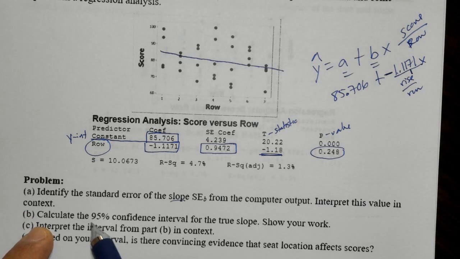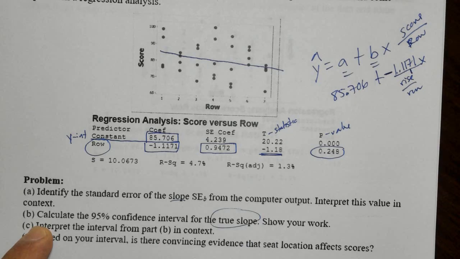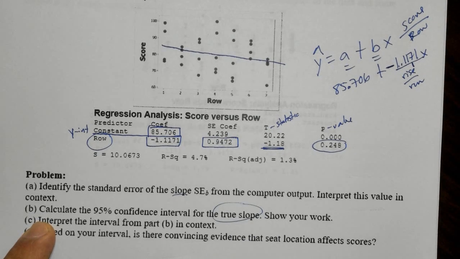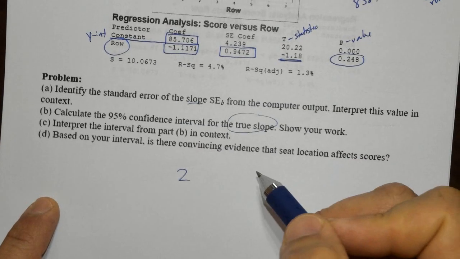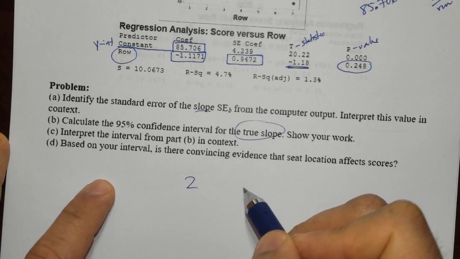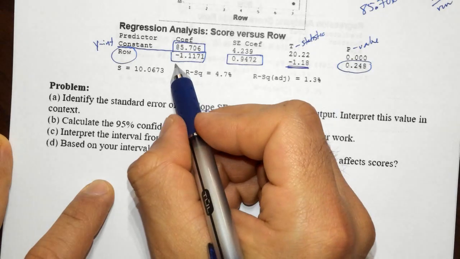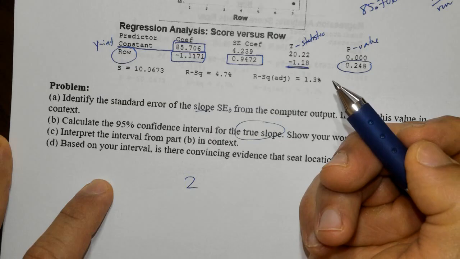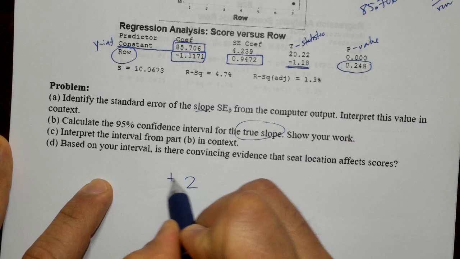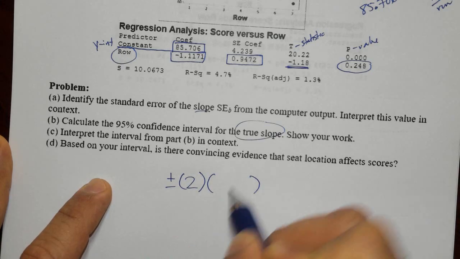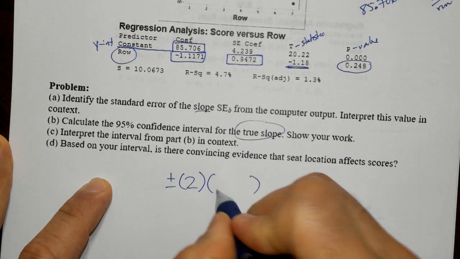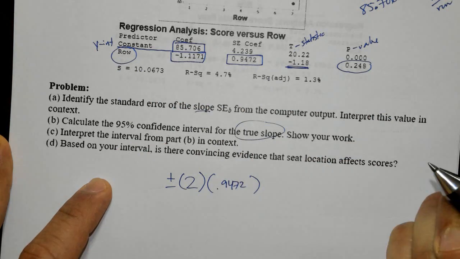Can we calculate a 95% confidence interval for the true slope? 95% confidence, I would also use 2 for my empirical rule. My statistic, what is the statistic for the slope? Negative 1.1171, right? That's my statistic. It's the coefficient I'm working with. The standard error of that coefficient is 0.9472.